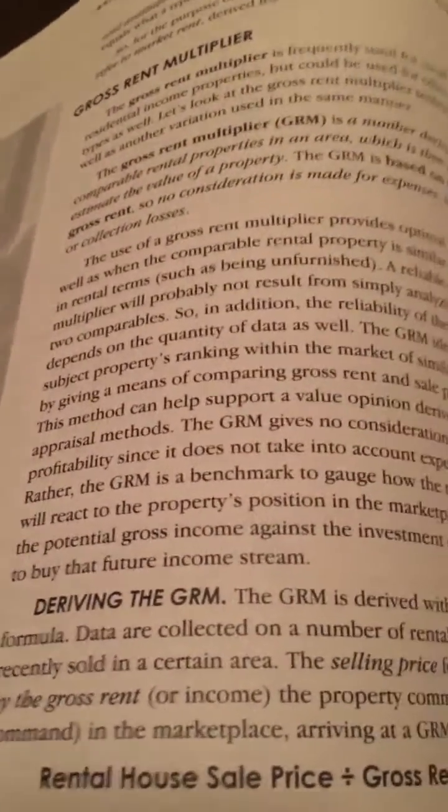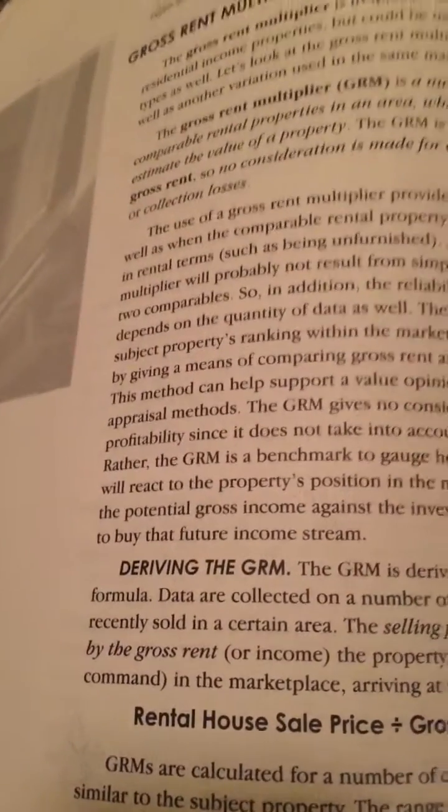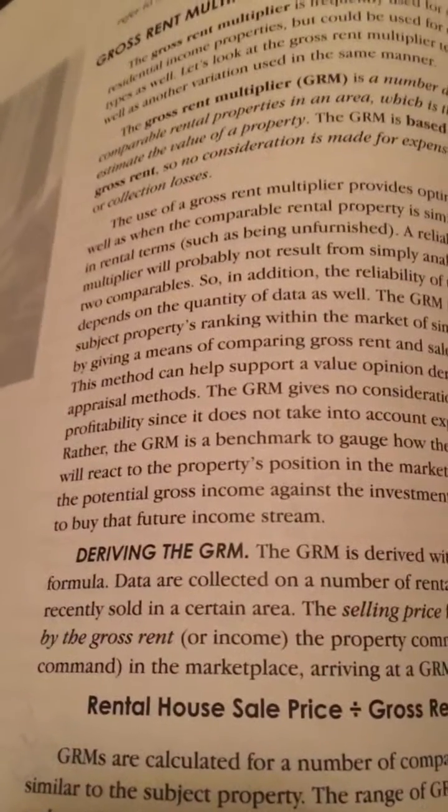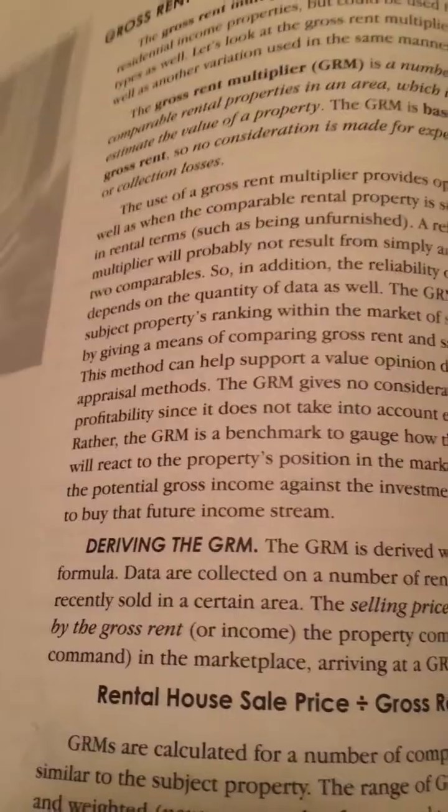Deriving the GRM. The GRM is derived with a simple formula. Data are collected on a number of rental properties recently sold in a certain area.